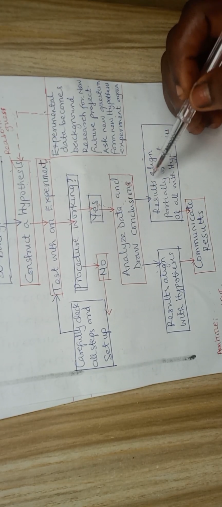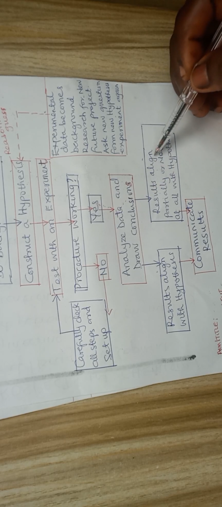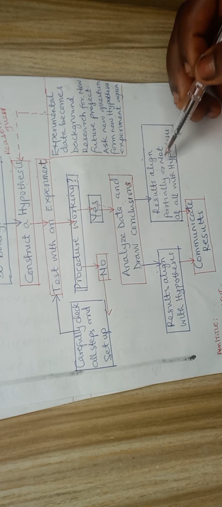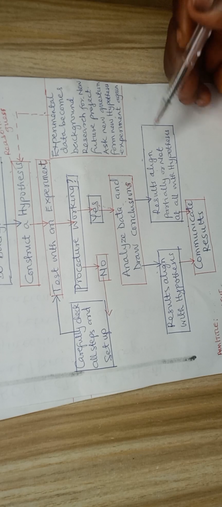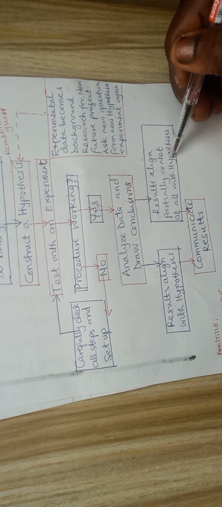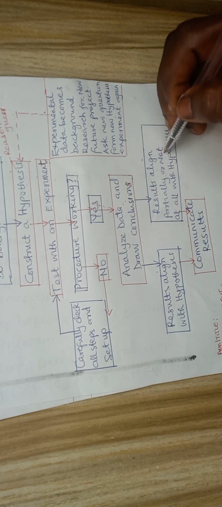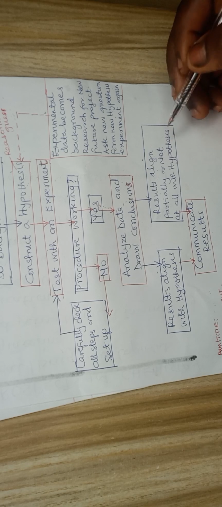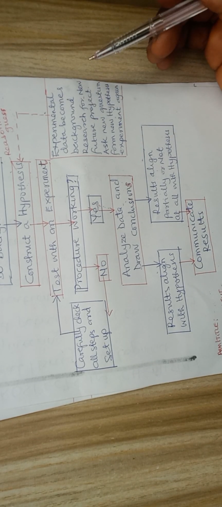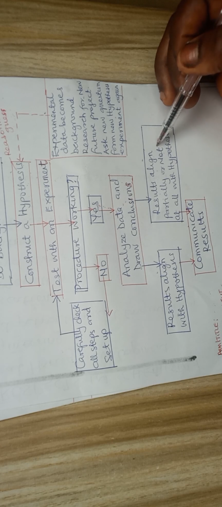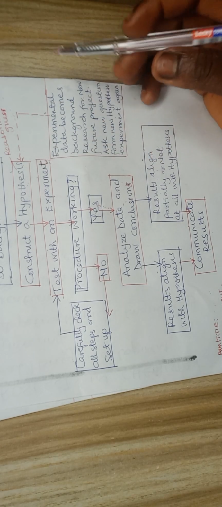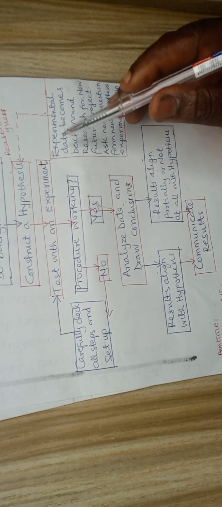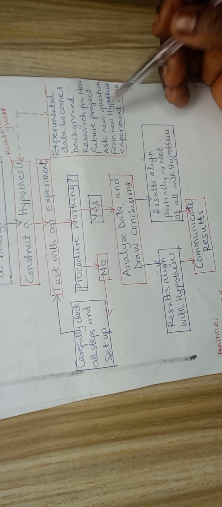If yes, you analyze your data and draw conclusion. From there, you compare it with your hypothesis. If your results align partially or not at all with your hypothesis, you will have to modify your hypothesis, or go back to the hypothesis, change it and go back to the experiment.